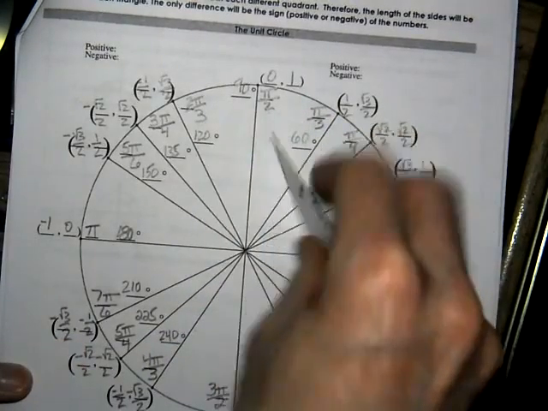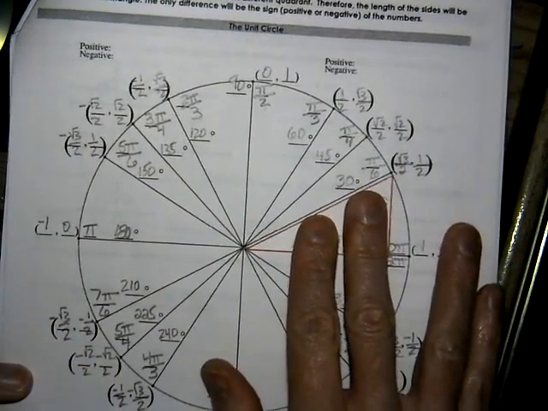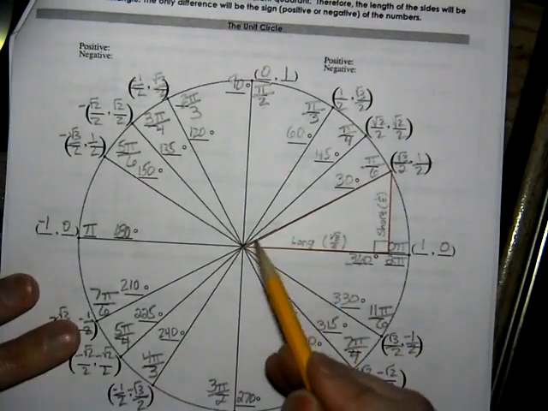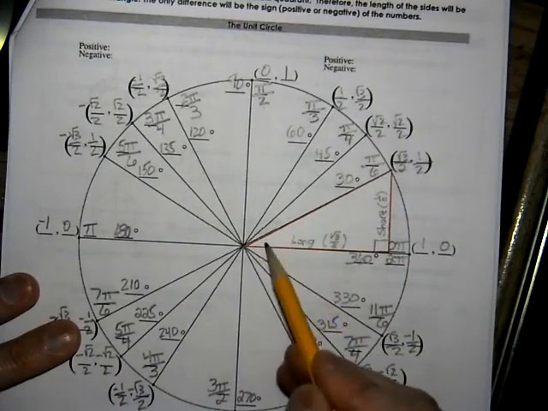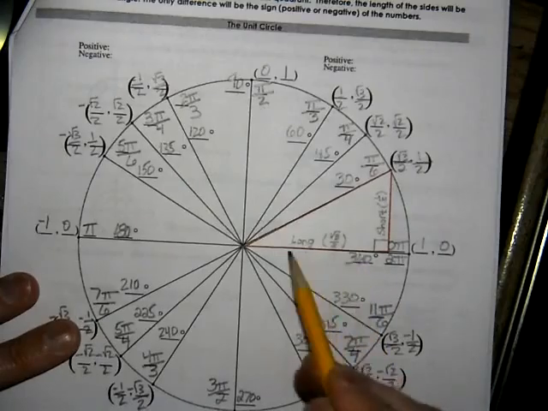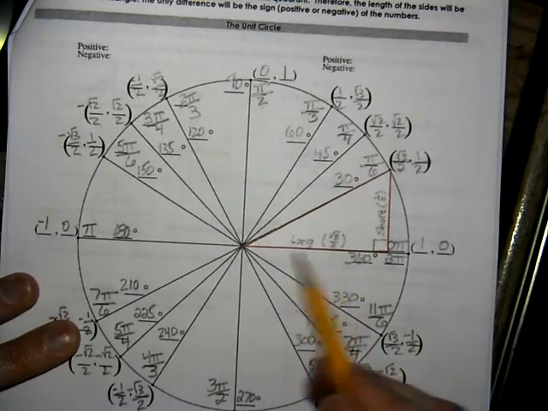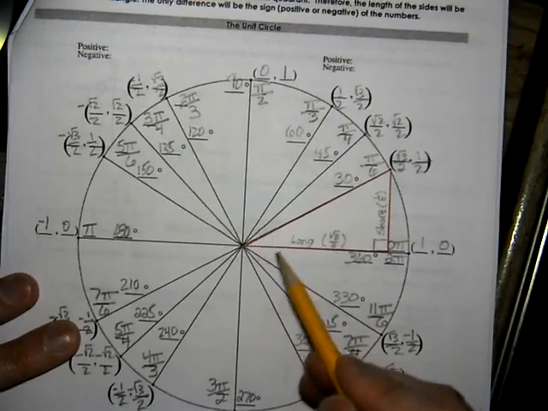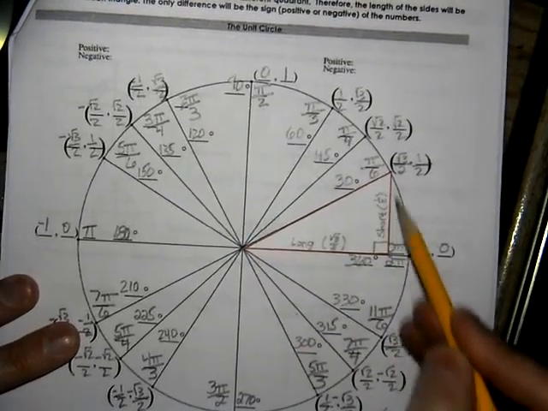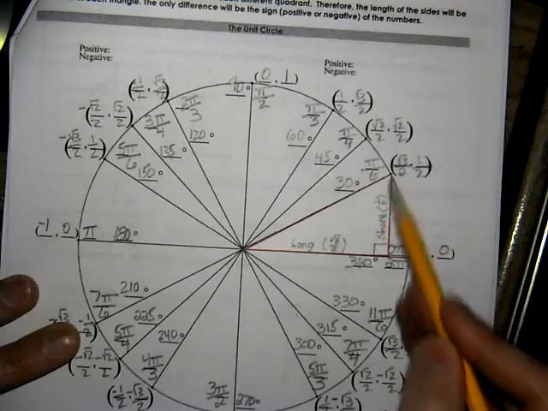Even when you look at it from a 30-60, from a 30-degree angle, adjacent over hypotenuse. Adjacent is your x-axis, so the x's are cosine. Sine is opposite, which shows the side of the triangle that is vertical.